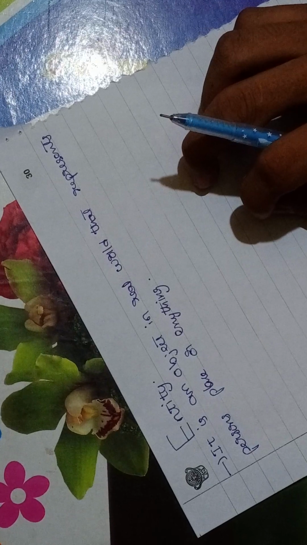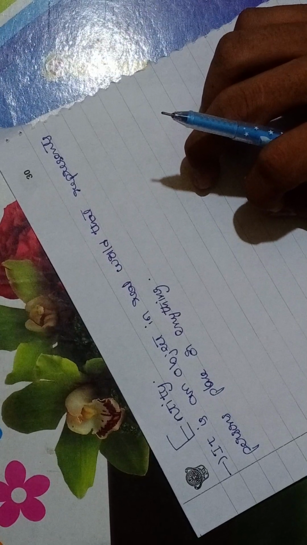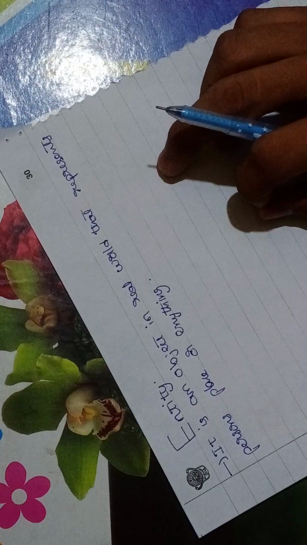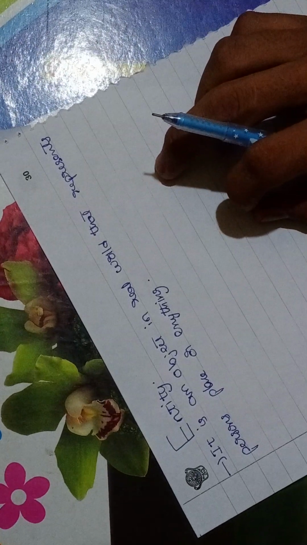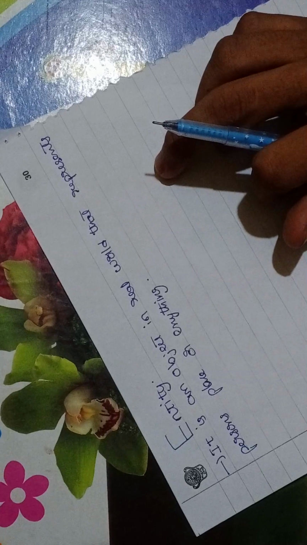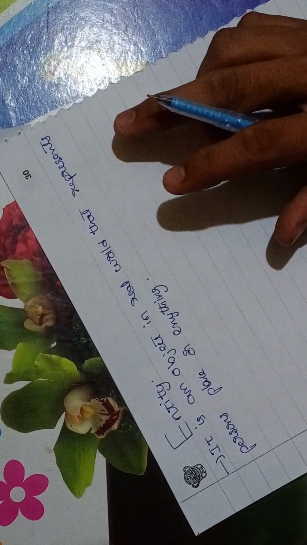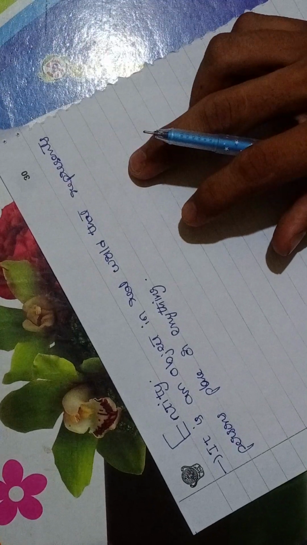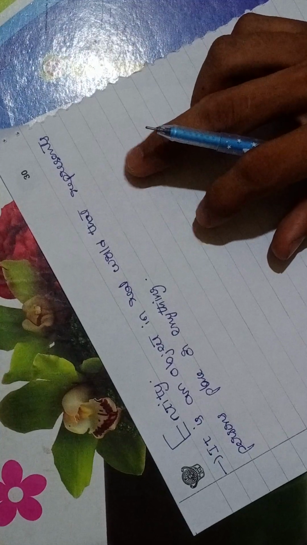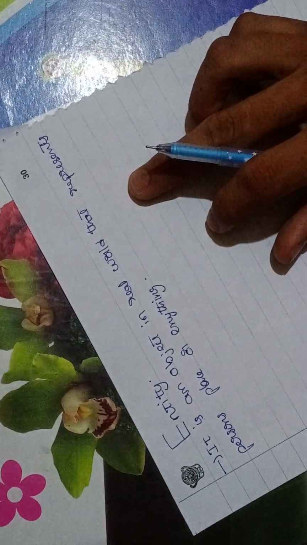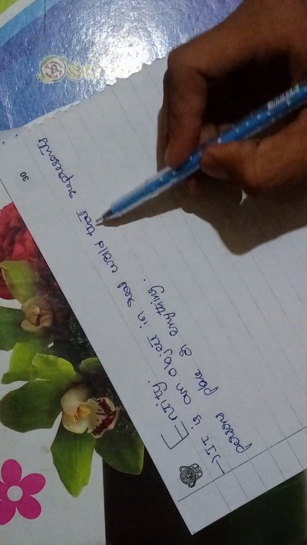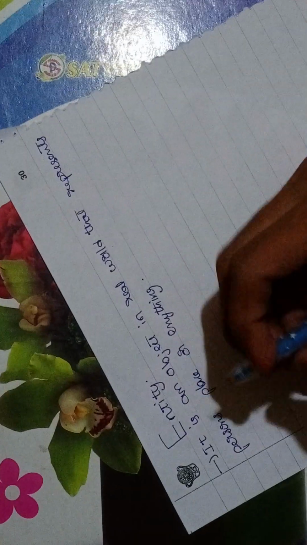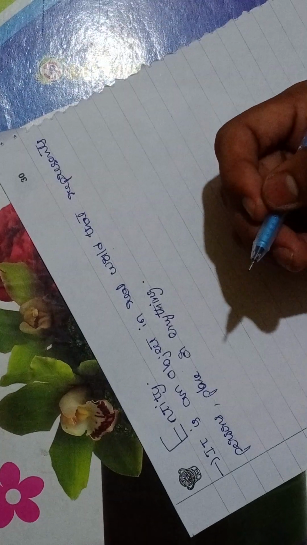Entity relationship modeling. It is also called the basic building blocks of the entity relationship model. It contains three types: first, entity; second, attributes; third, relationships. Okay, the first one is entity. An entity is an object in the real world that represents a person, place, or anything.